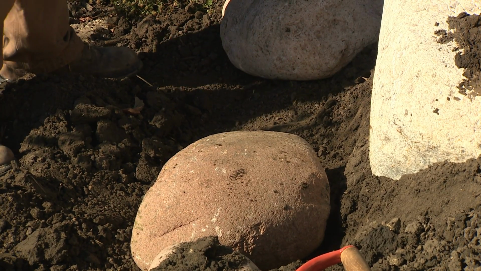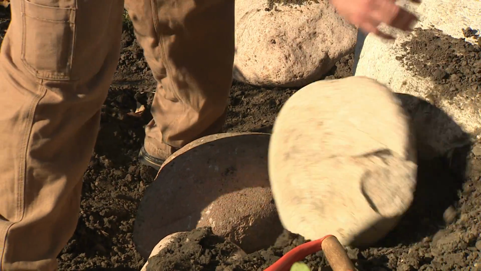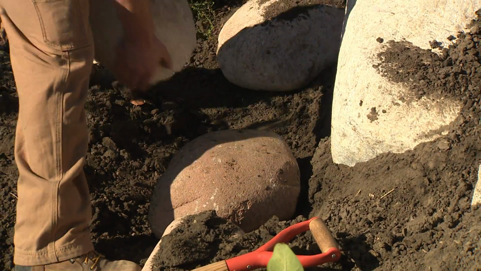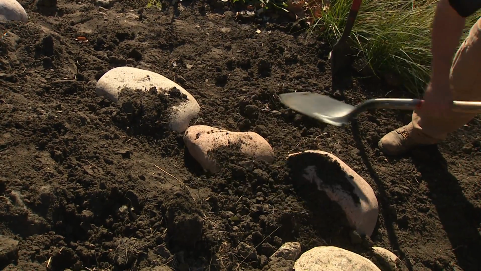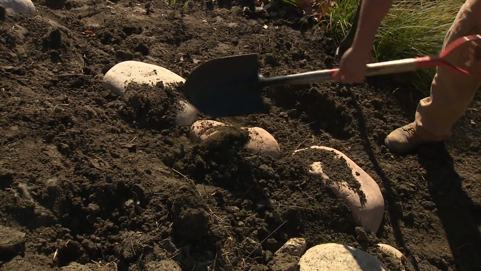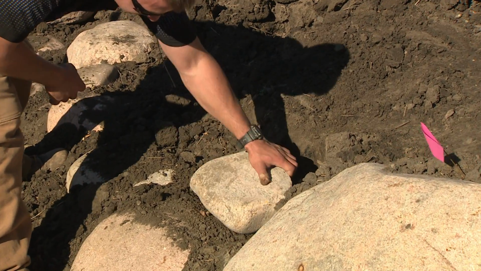Once you get your bottom course set, it's kind of just a Lego game of trying to work your way up the hill, as well as making sure you don't have any solid lines or seams, so to say, through your wall. As the concept of right plant, right place, larger rocks and boulders have that concept that applies to them as well.